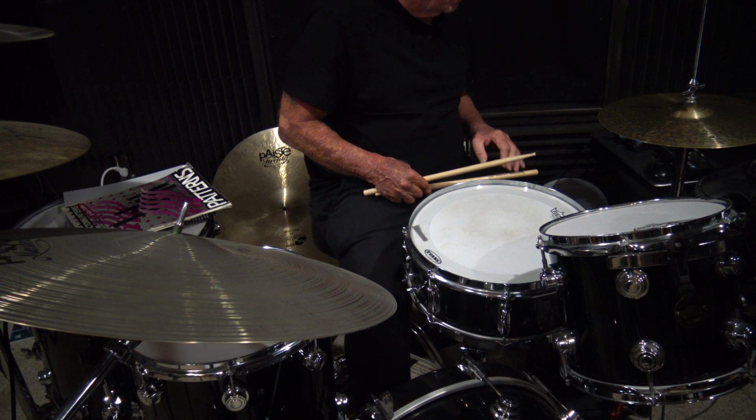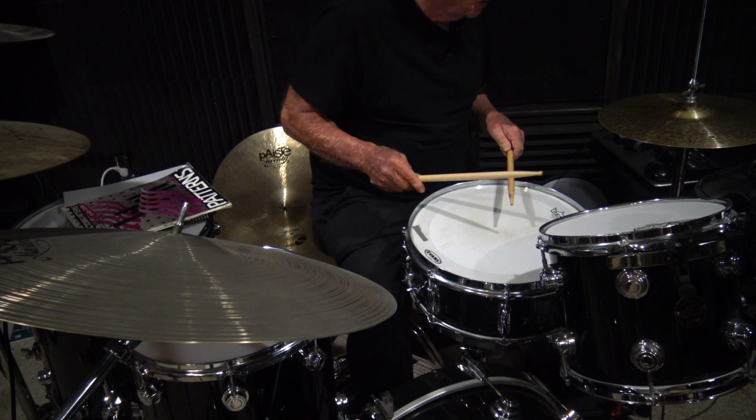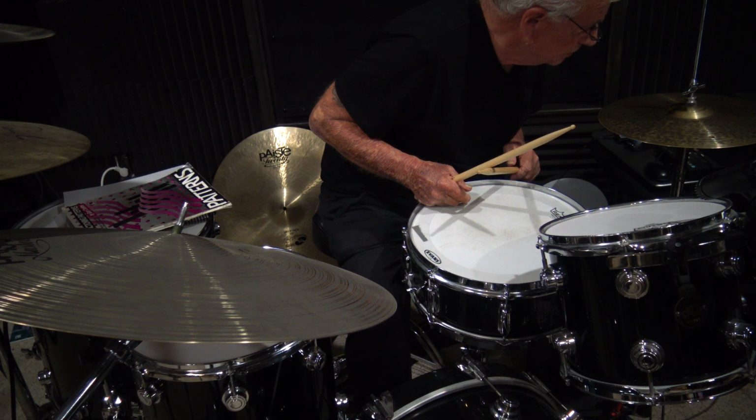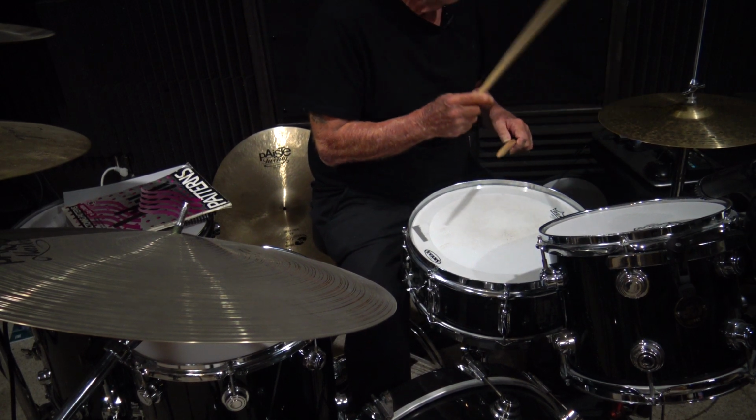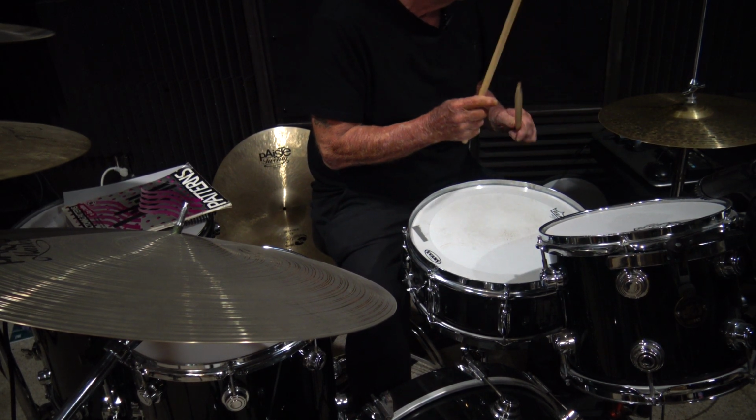That's an ostinato pattern. So, how you doing, Fred? Yeah, it is. It's a repeat. It's a pattern I'm playing over and over again. That's an ostinato. 1, 2, 3.